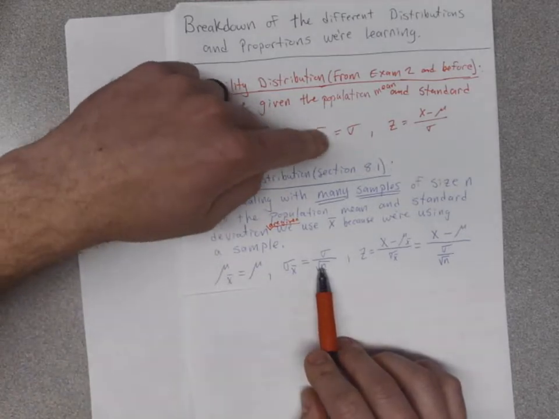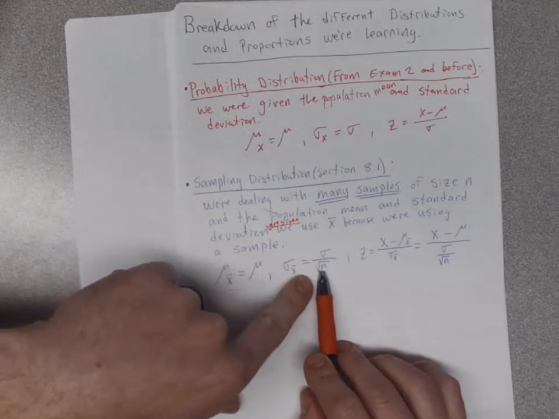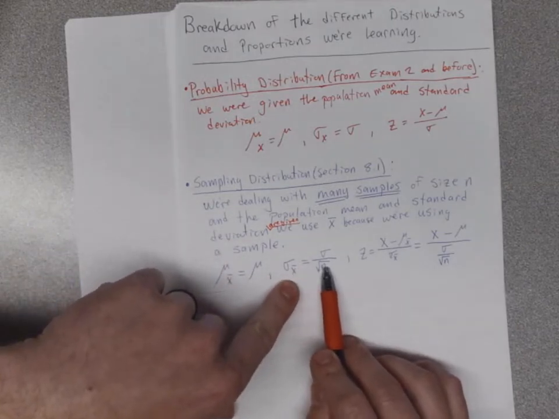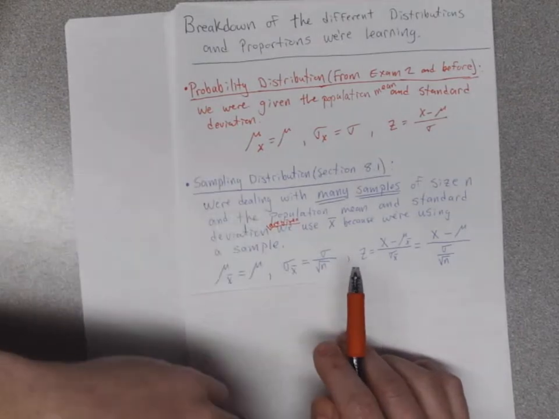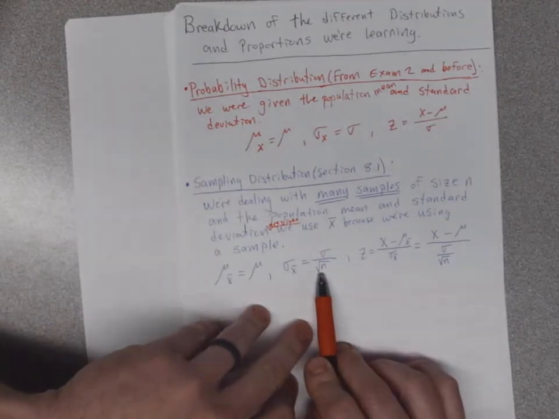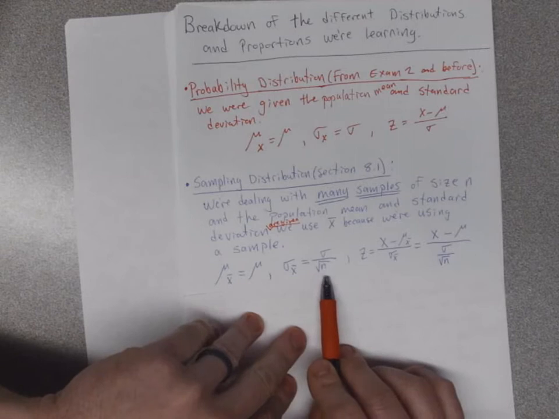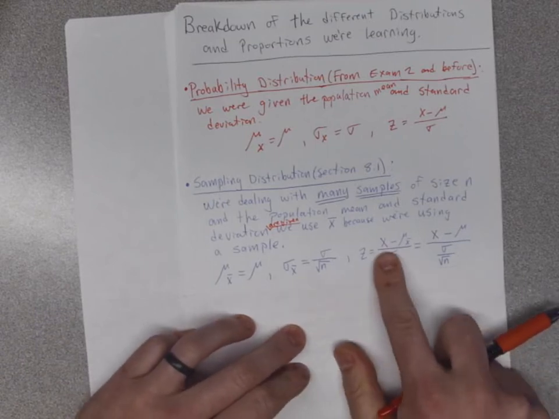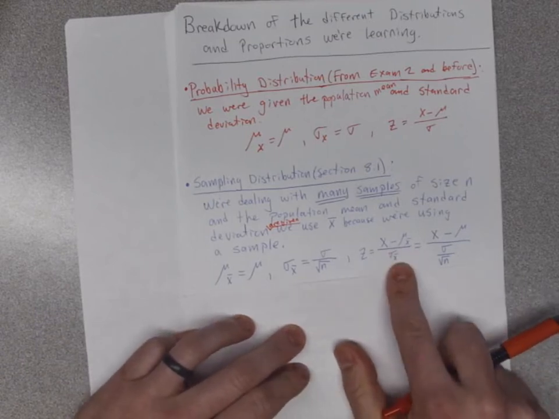Up here we didn't care. Here, now we do care. We want to take into account that each of the samples that we take from this big population can be different. So that's why we take the standard deviation and divide it by the square root of the sample size. All right? And z, it still starts out the same. It's still x minus the mean divided by the standard deviation.